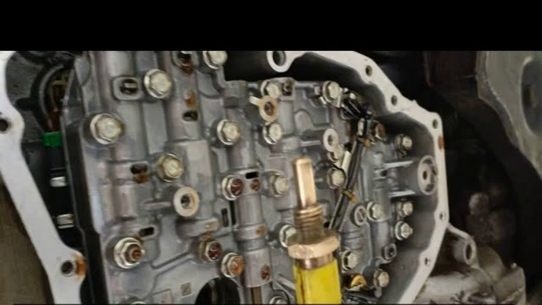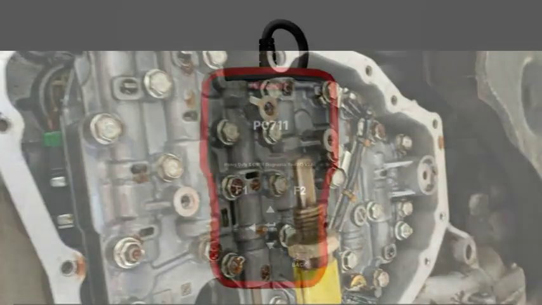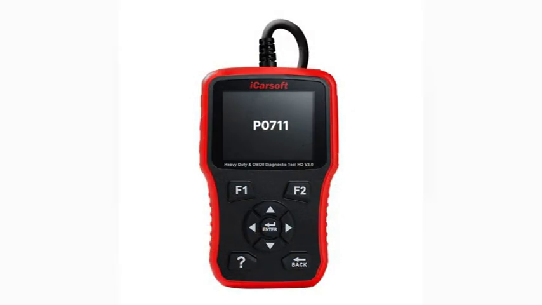The P0840 code is a generic OBD2 code that indicates a problem with the transmission fluid pressure sensor/switches circuit. This code can be caused by a variety of factors, including a faulty sensor, a wiring problem, or a problem with the transmission itself. If you are experiencing this code, it is important to have it diagnosed and repaired by a qualified mechanic as soon as possible.